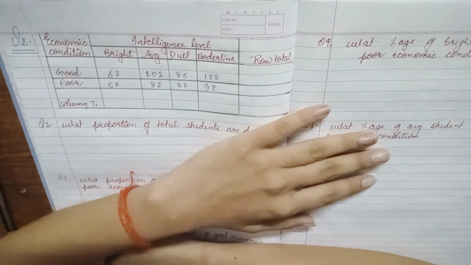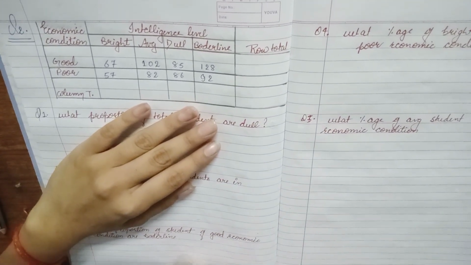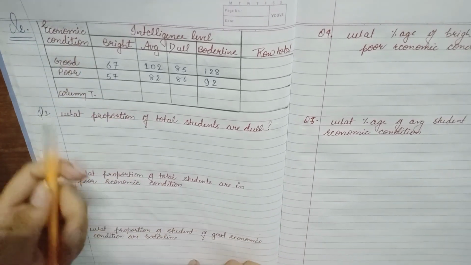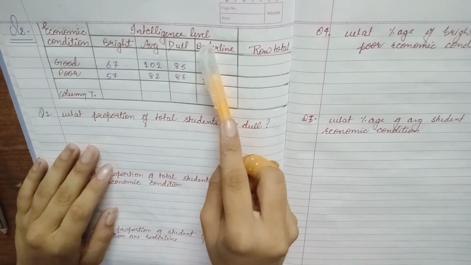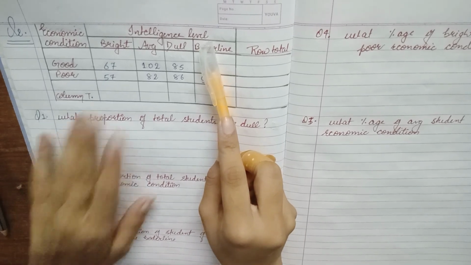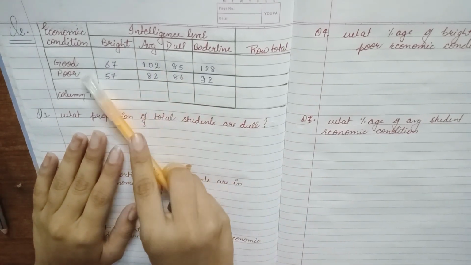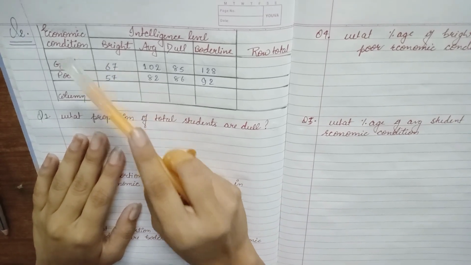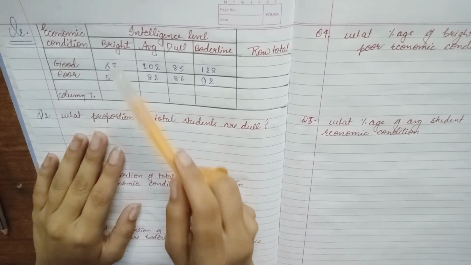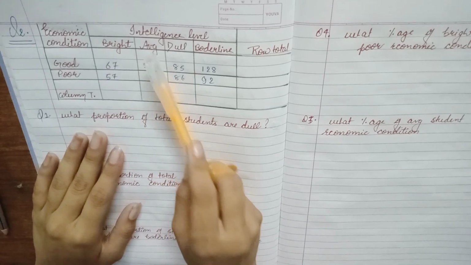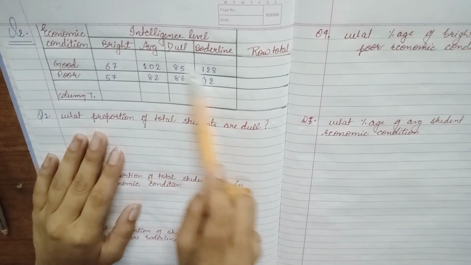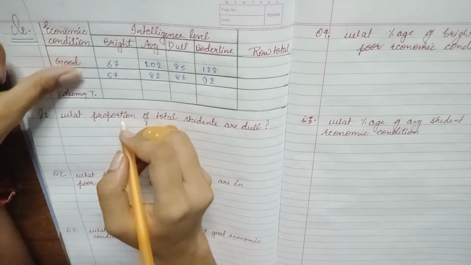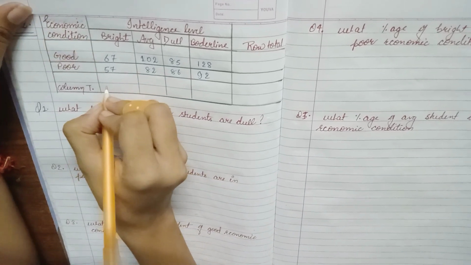So I have the data set with me. Here, my first variable is economic condition. It has two labels, good, then poor. My second variable is intelligence level. As you can see, it has 4 labels. In economic condition, intelligence level, I have written all the things which were supposed to be there in the question. Bright, average, dull, borderline, these are the values which may change, but the process will remain the same. Now let me just add it.